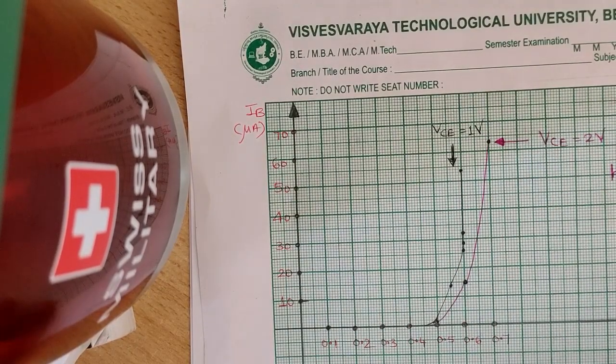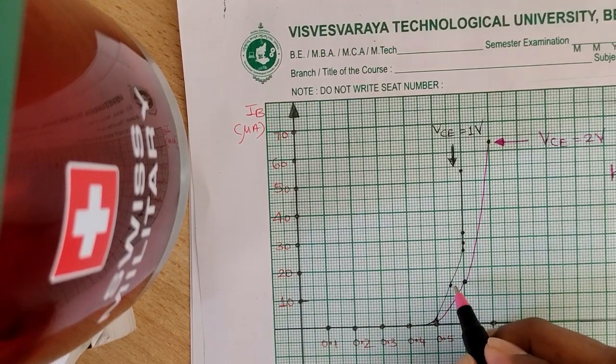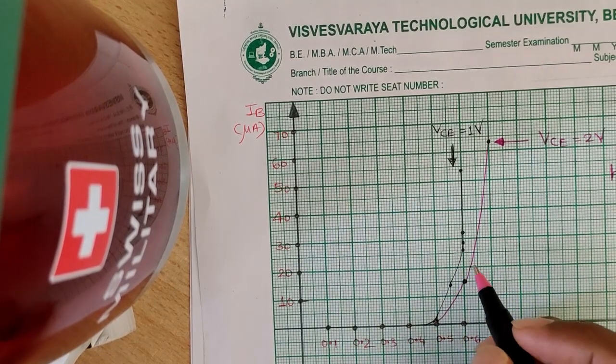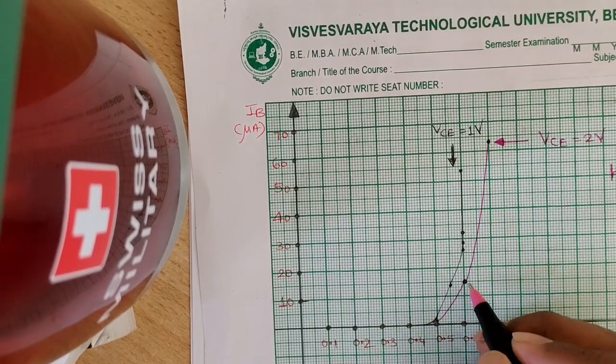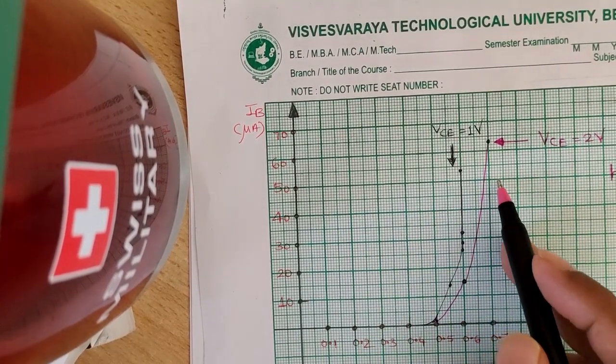Now let us identify delta VBE and delta IB from the input graph. You can select a small delta VBE and delta IB in the transistor characteristics. There are two curves, you can select any one.